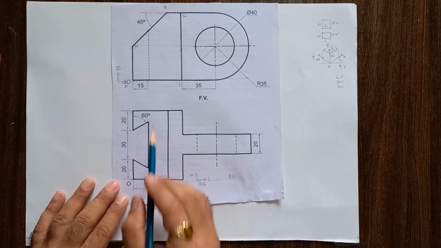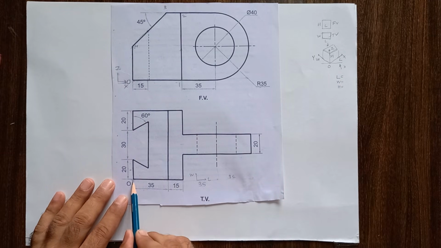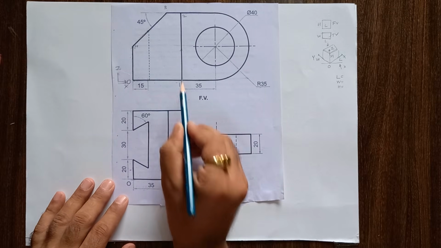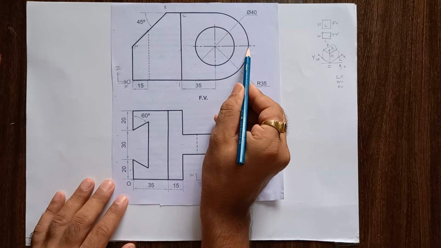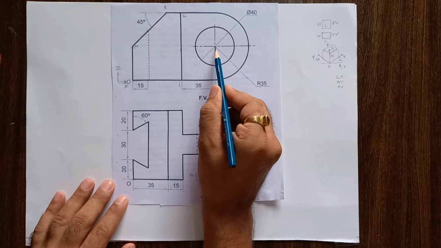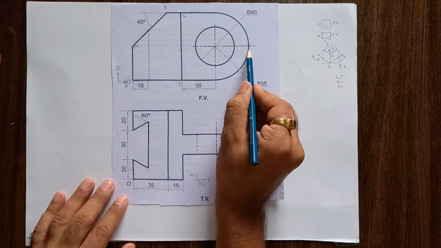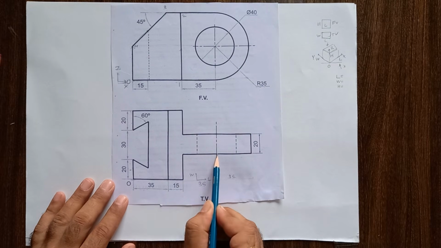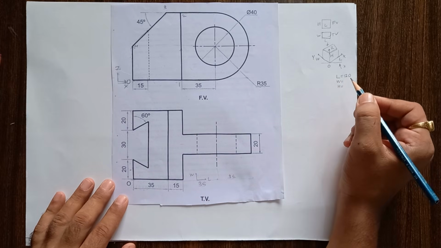Now here from front view and top view we can measure the length. Now this distance from this corner to this edge is given 50 mm. From this edge to the center of that circular hole or half circle semicircle profile, the distance is given 35 mm. From this center to this outer half circle, the radius is given 35 mm. So total length is 50 plus 35 plus 35. So length of this object is 120 mm.